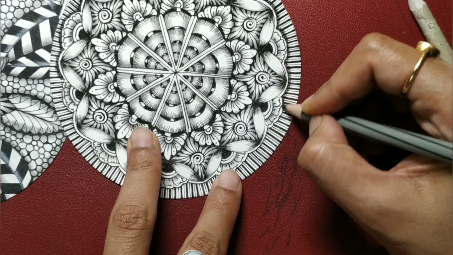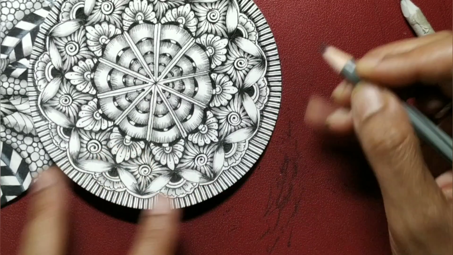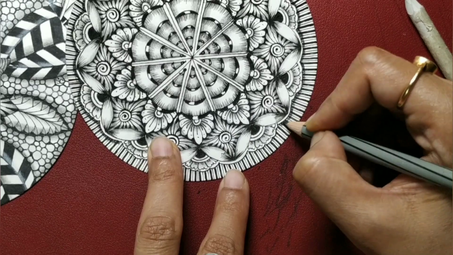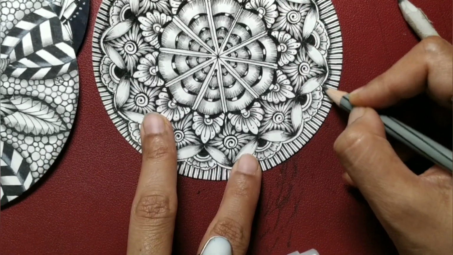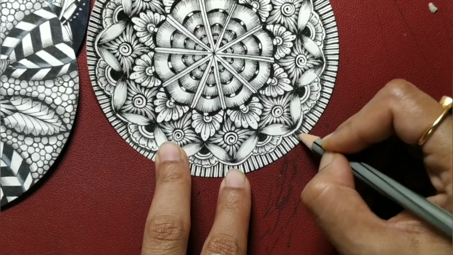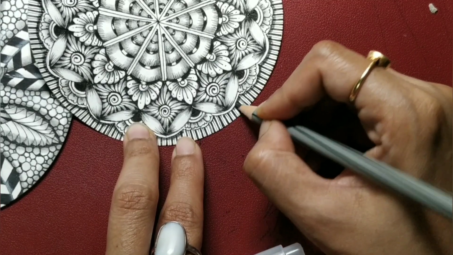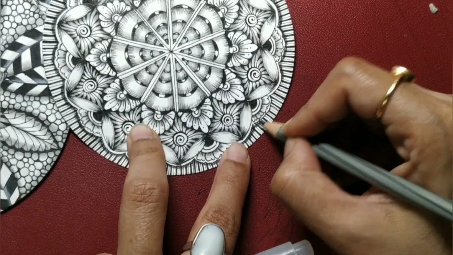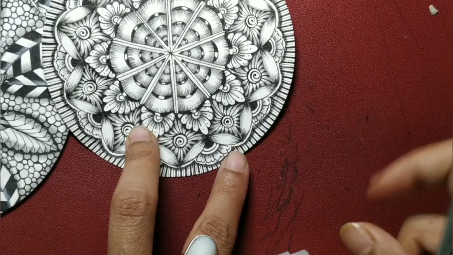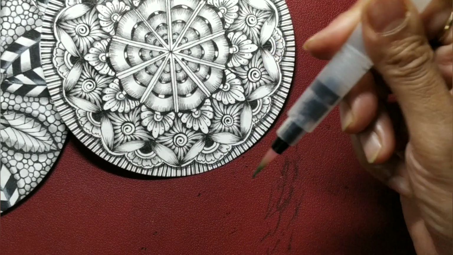This is a simpler way to do that exercise. However, you can very well do that with the pencil also, the darker pencil probably. So when you do that, then the background recedes and the center portion starts to float on the background, that kind of an effect. So I have this water brush here.